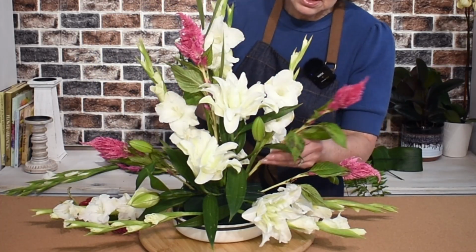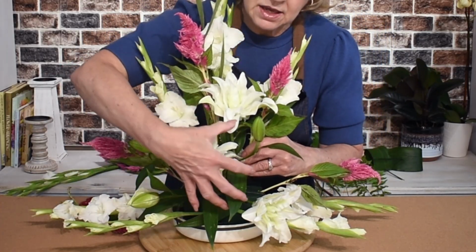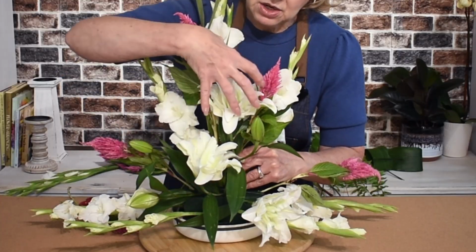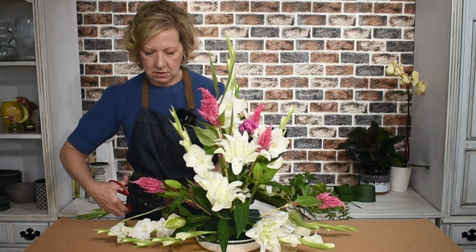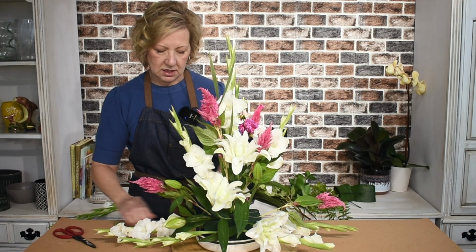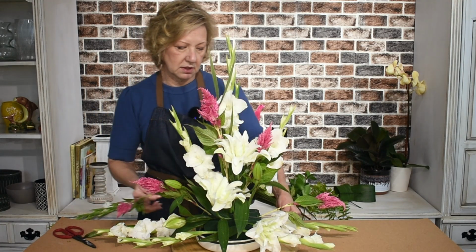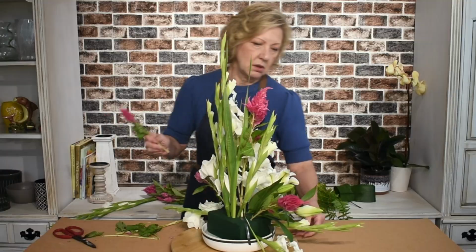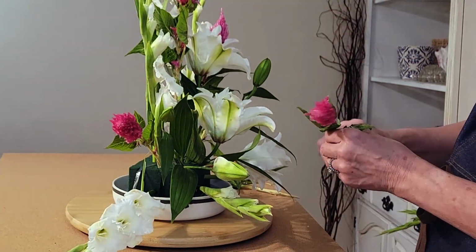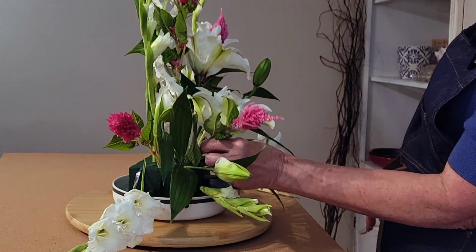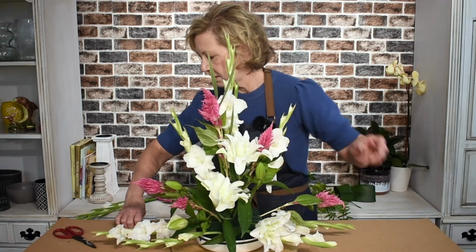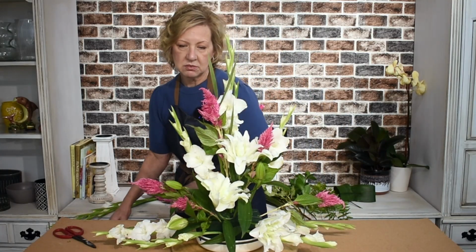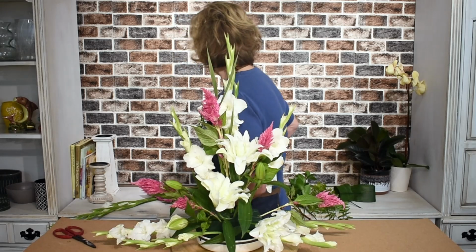Okay, we're going to bring him out front. Remember, we don't want to add all this bulk down here. We want to keep the eye moving upwards. And I need to spin him around so I can see where to put this little guy. Yeah, I do want him right down here. Yes, very nice. Very, very nice. I think that allows your eye to move all around the piece.